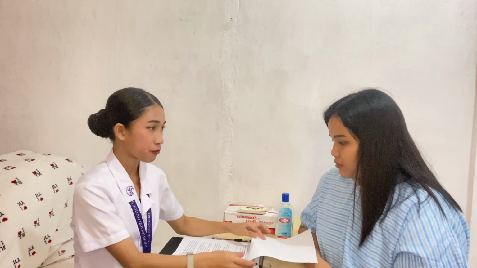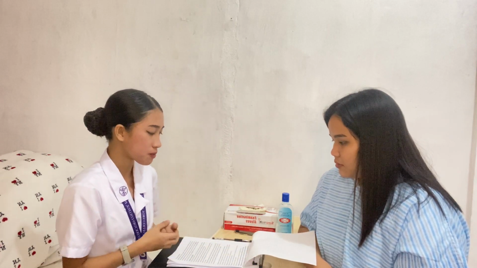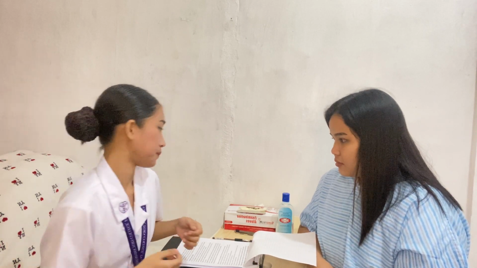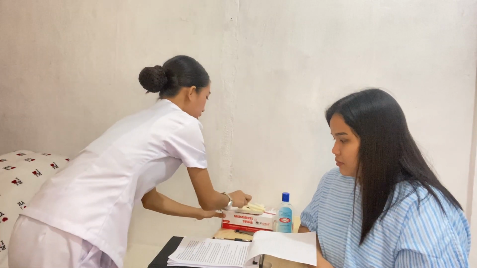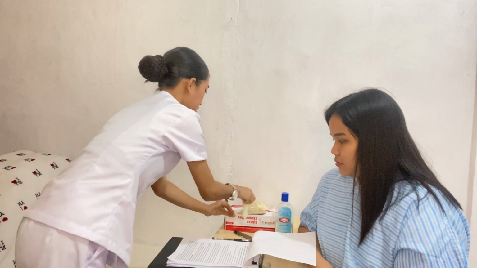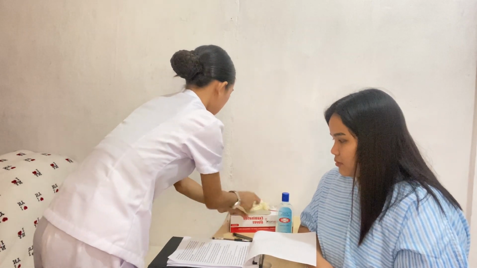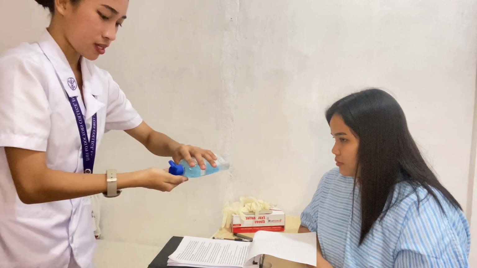So, earlier, I expected rashes on her right and left forearms. Now, this time, I will wear gloves to apply pressure on those arms and on those areas and assess for blanching. So, I will get non-sterile gloves and perform hand hygiene.